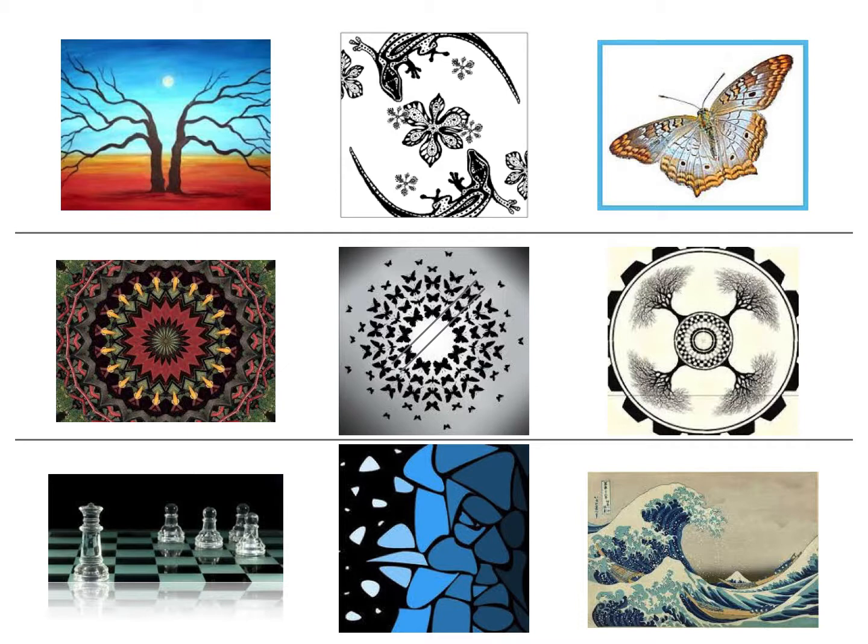The last one is more of a Celtic knot mandala, where the trees in the knot in the center come out from the center and are the same all the way around. The last row is my personal opinion, the most exciting and interesting designs. You've got the chessboard photograph where the king is up front, off center, and all those little pawns are in the background off to the side.